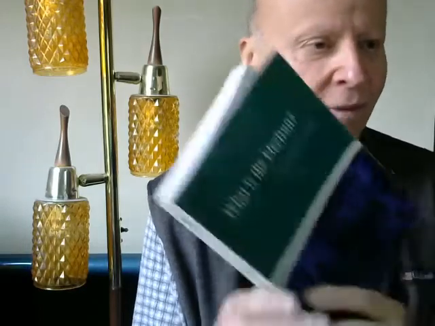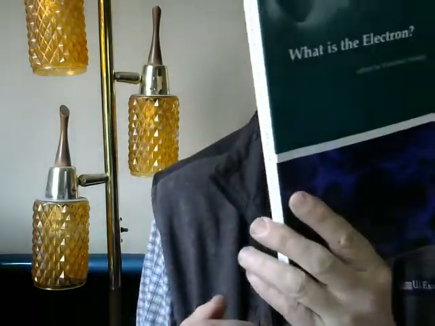So, it's called What is Electron? Edited by Volodymyr Simulik. So yeah, it's very interesting that really we don't know what the electron is. I mean, there's a lot we know about how it behaves, but what exactly is it?